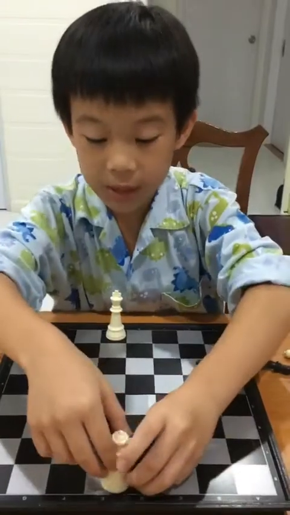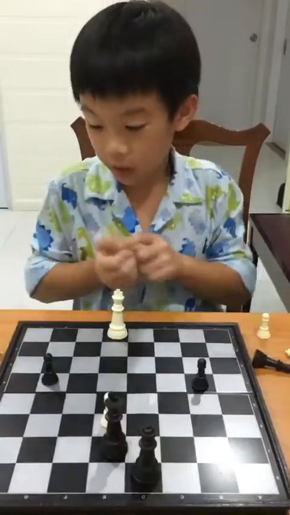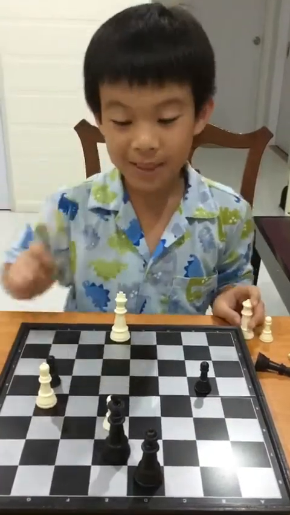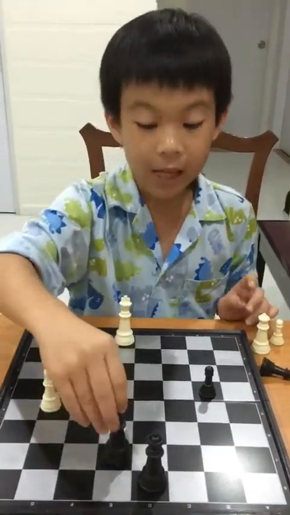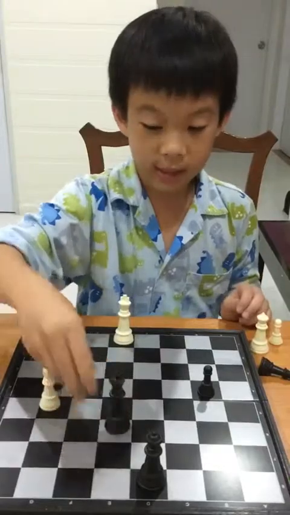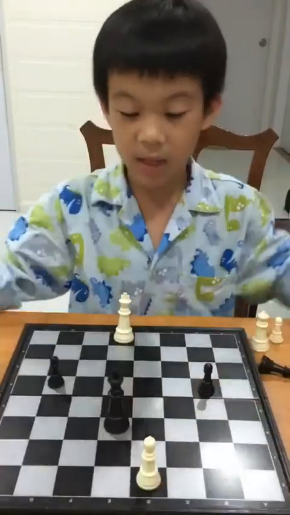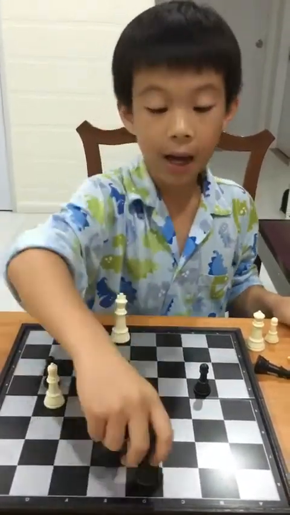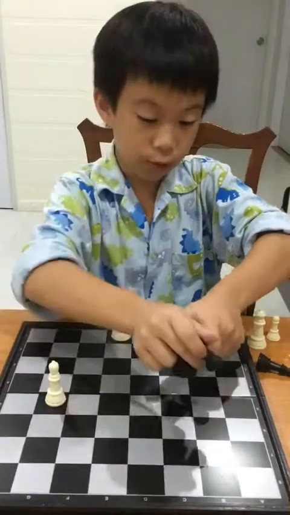Now after queen takes queen, I forgot the bishop over here. Now this is called an absolute skewer. Black king needs to move, maybe it takes this pawn, and then we get the queen in the next turn. That's an example of skewer. I'm gonna show you another example of skewering.